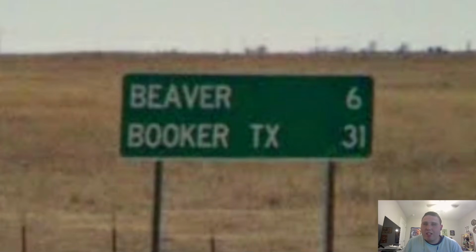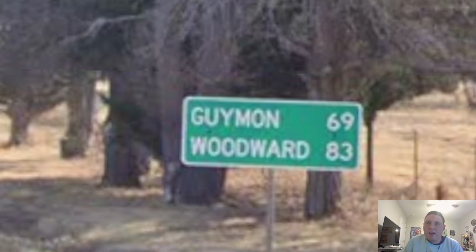Our next mileage sign, we actually now get Booker, Texas as our primary from 31 miles away. And this is okay. Actually favoring State Highway 23 here. No, that should be Woodward. Woodward is the next major place we'll be passing through. Sign Woodward, okay. Luckily, after going through Beaver, we do get Woodward as our primary from 83 miles away.